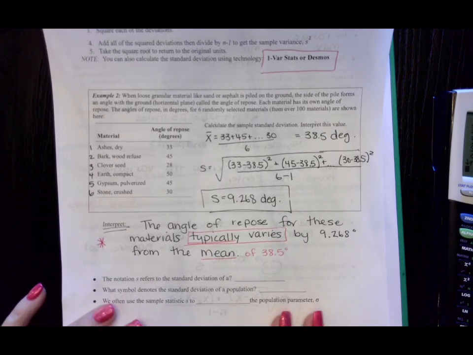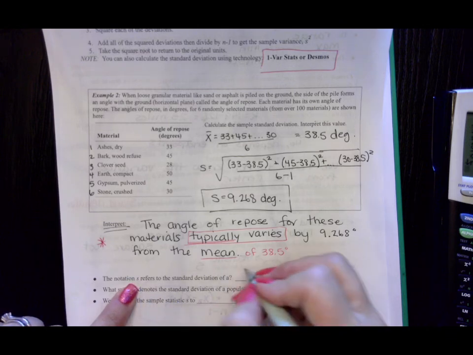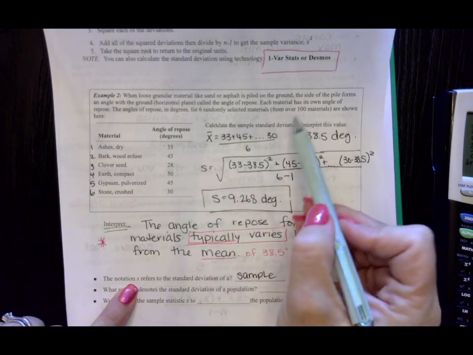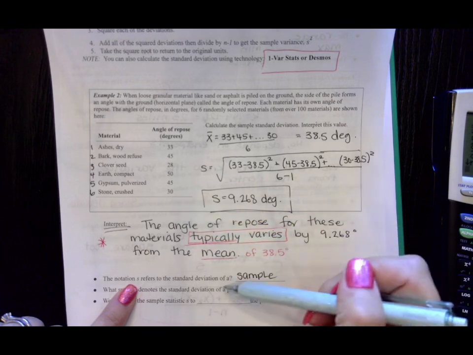Okay, so the notation of lowercase s refers to a standard deviation of a sample. And that's what we just had. We had these different samples. It says here there's 100 materials. They picked 6 of them. From these 6 samples, we have this standard deviation.